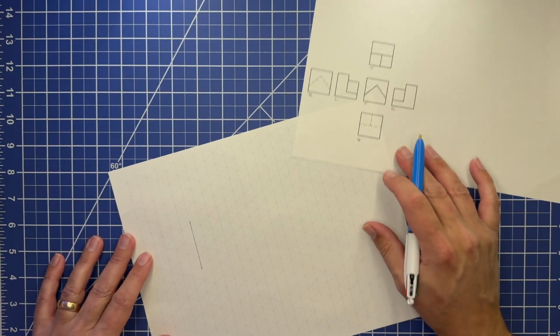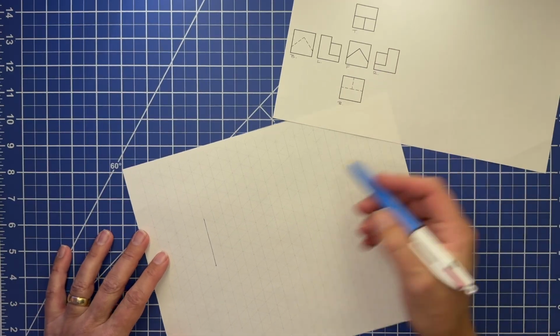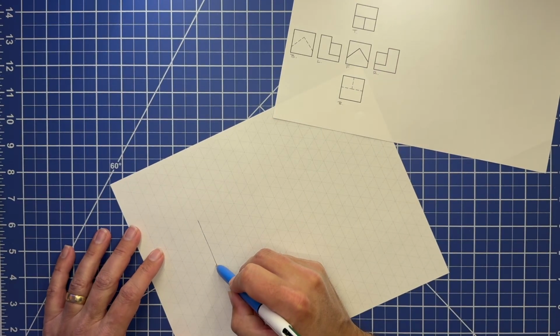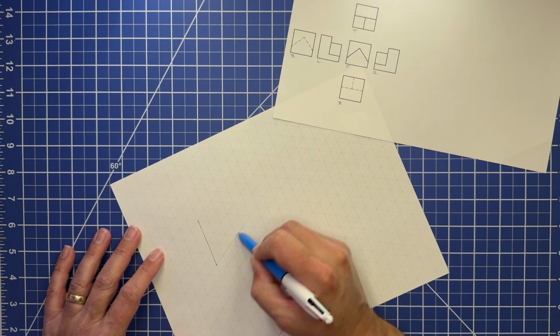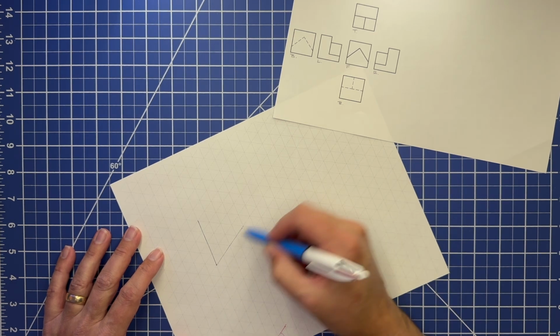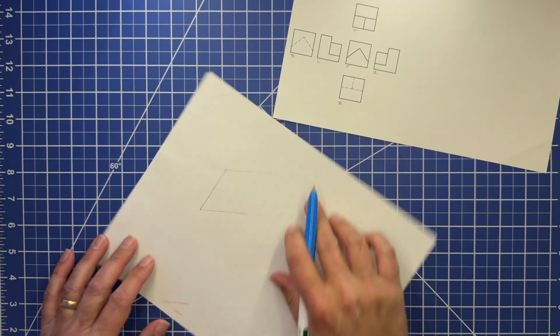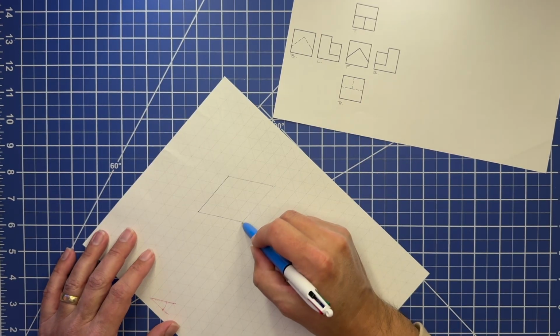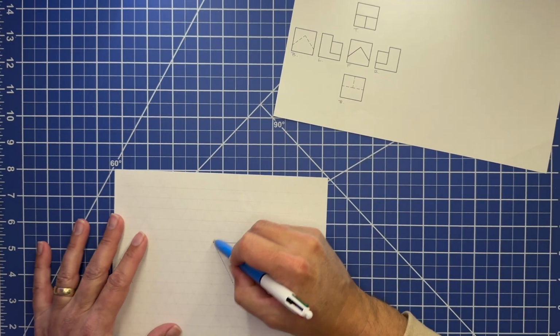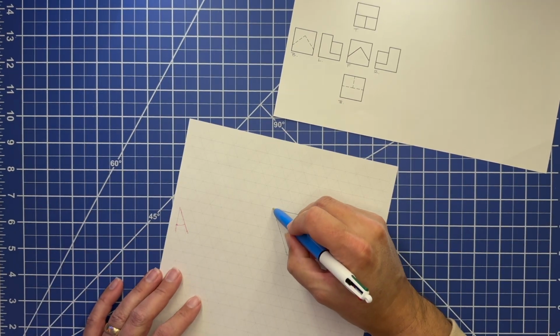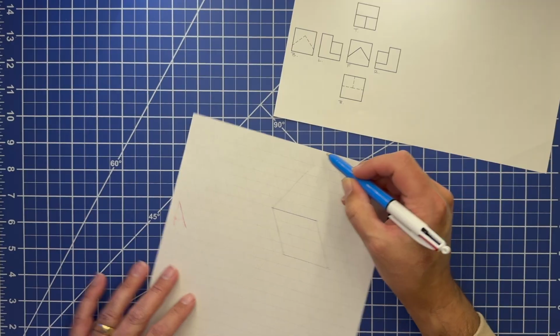And I'm going to try and sketch somewhat lightly. 4 cube units to the right. 4 units to the right again. 4 units tall. Notice how I'm rotating my paper, trying to set myself up for success and drawing a straight line.